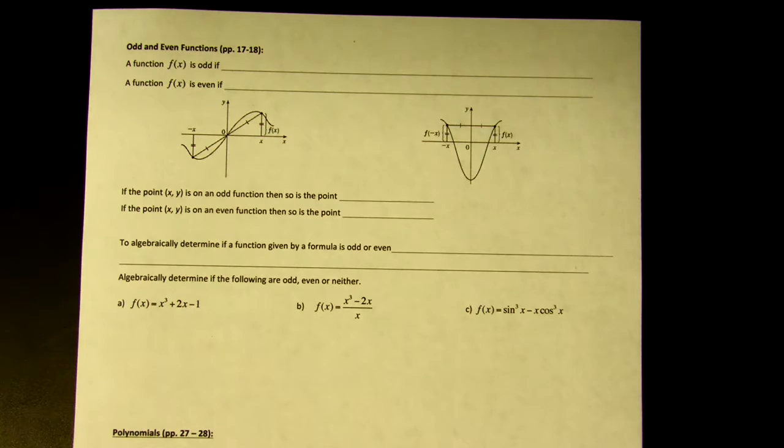Okay, we are going to talk about odd and even functions. It should be review from last year in Honors Trig Pre-Calc and maybe even in Accelerated Algebra 2.